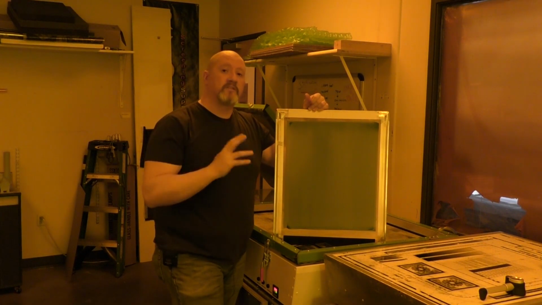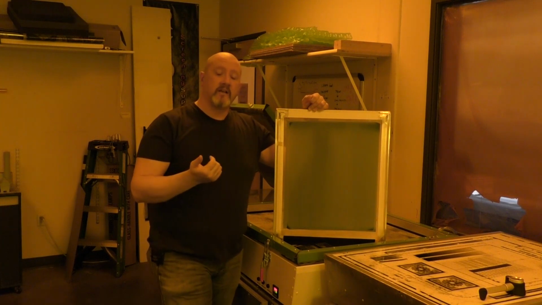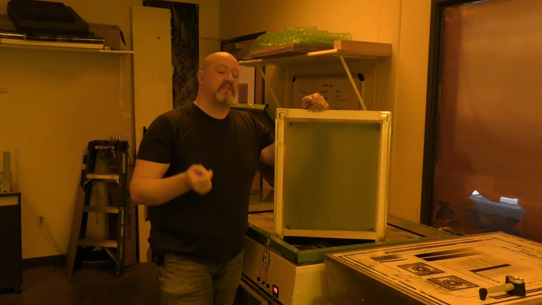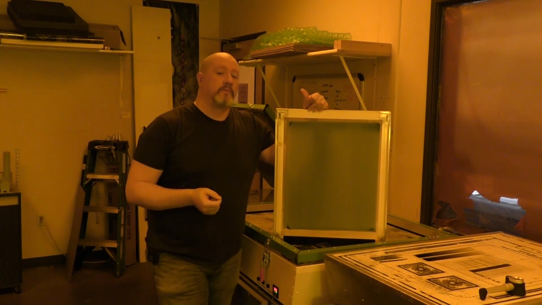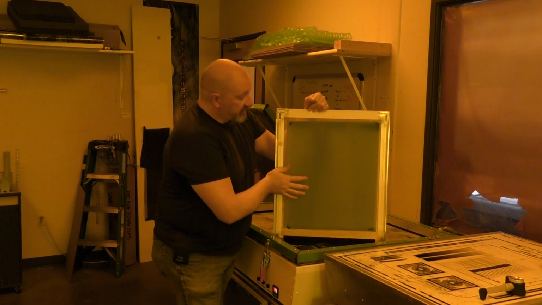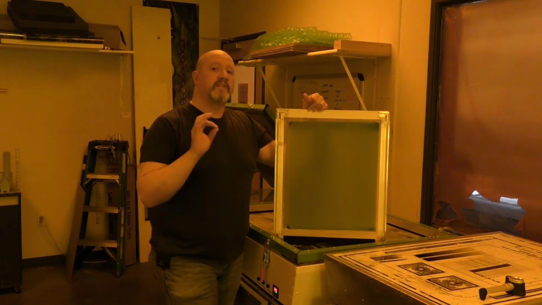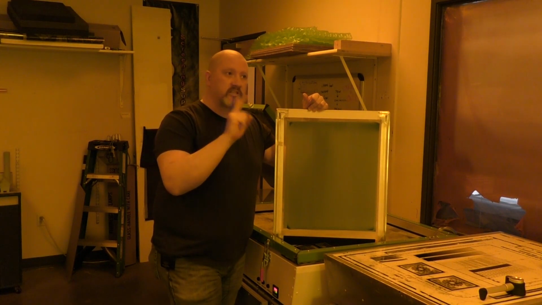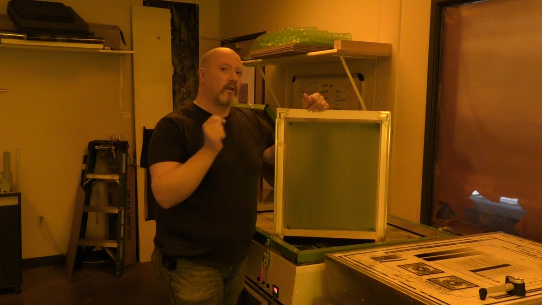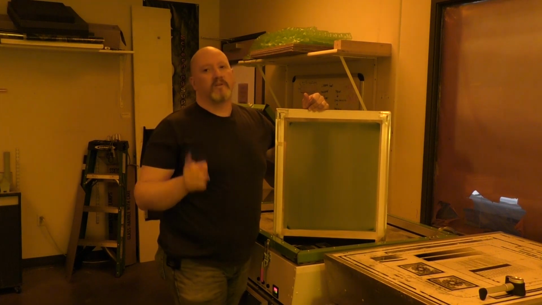I just want to show for those of you out there who have adopted thin thread that it's very easy to get a very thick layer of emulsion using thin thread. So much easier to print with, but that's also why your exposure times are getting a little bit longer with thin thread than they are with standard mesh.